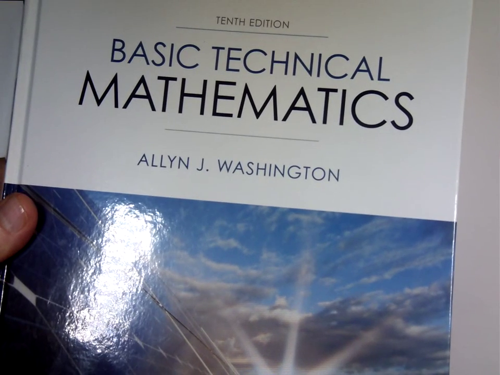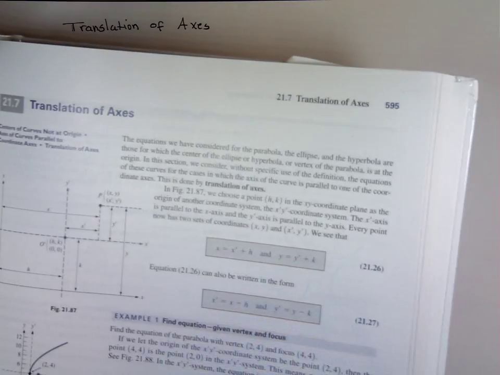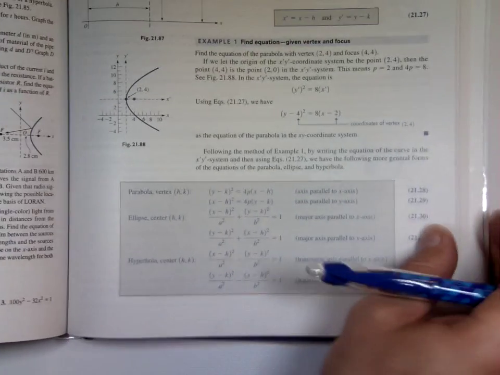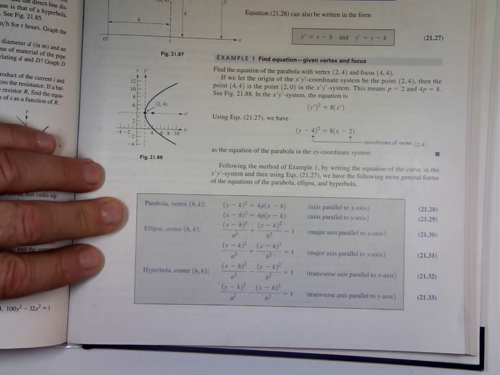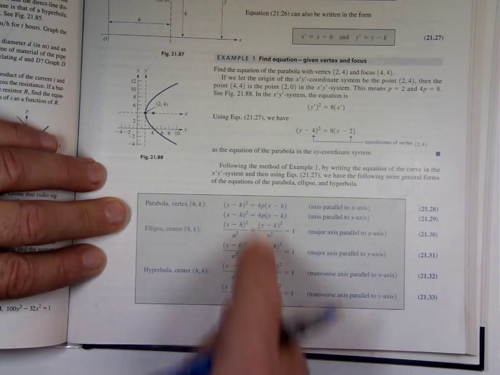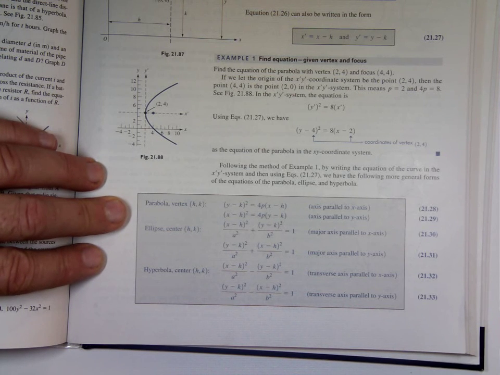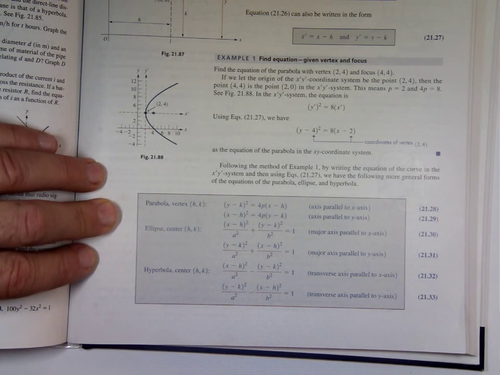So, translation of axes. We're no longer looking at the graph centered at the origin. It's going to be centered somewhere else. Again, in the book we're using, Basic Technical Mathematics by Washington, page 595, there's a list. We know what the circle is. We covered that before, but we never looked at parabolas where the center is not at the origin, or an ellipse, or a hyperbola.